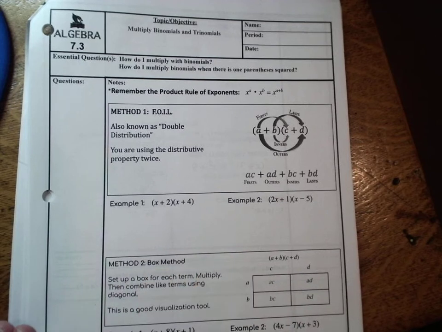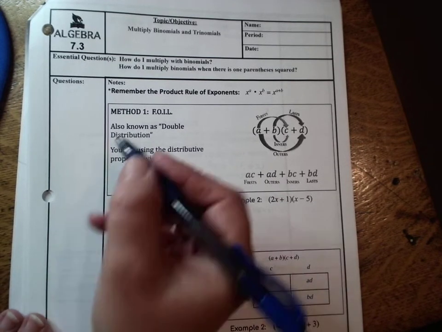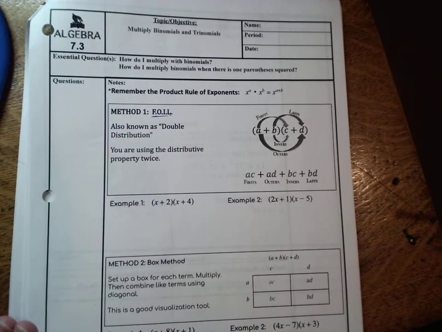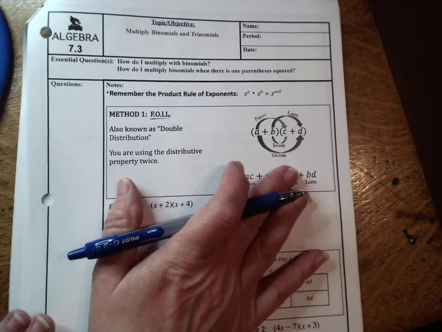Kids, go home and ask your parents if they remember this method. Ask your parents if they remember the FOIL method. And I guarantee they're like, oh, yes, because it's just ingrained in our brain. We had to do it over and over. So we'll get to that here in a second.